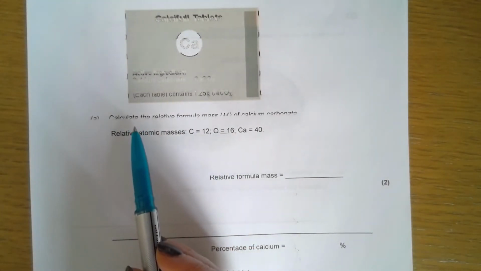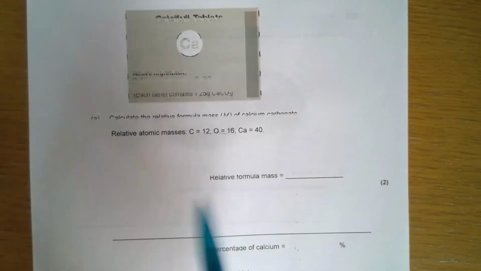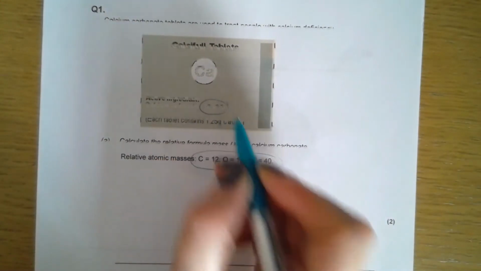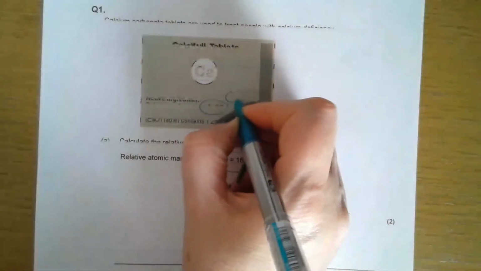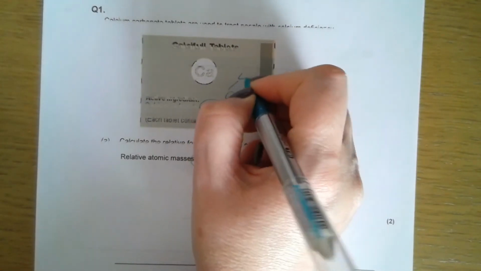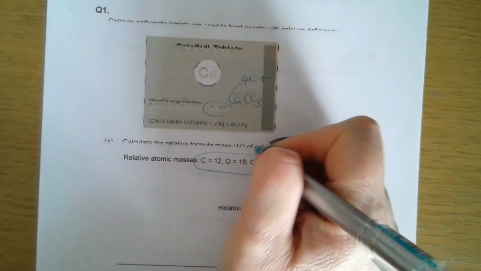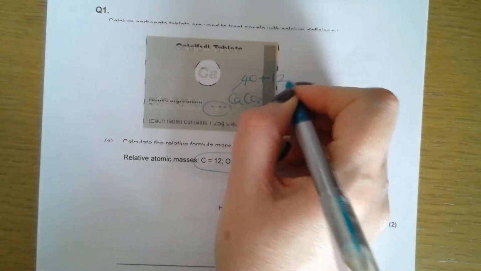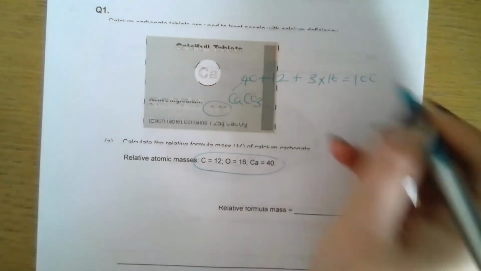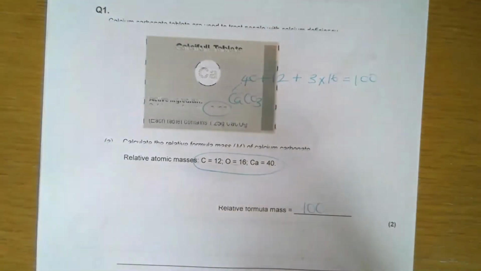The first question said calculate the relative formula mass of calcium carbonate, and you're given the atomic masses. You are also given in the box at the top there the fact that it's CaCO3, so therefore I've got Ca 40 plus carbon, which is 12, plus 3 lots of 16, which adds up to 100, so the relative formula mass of 100.